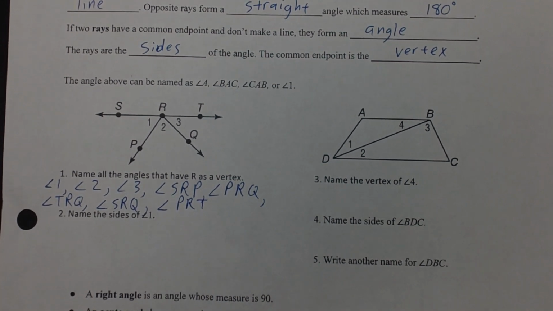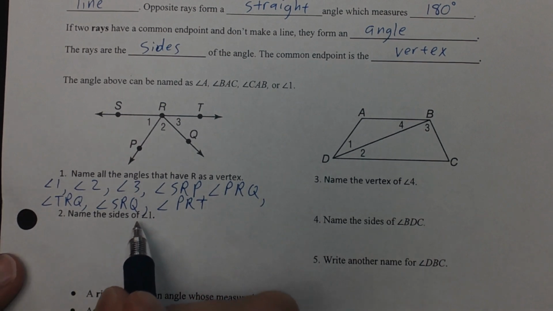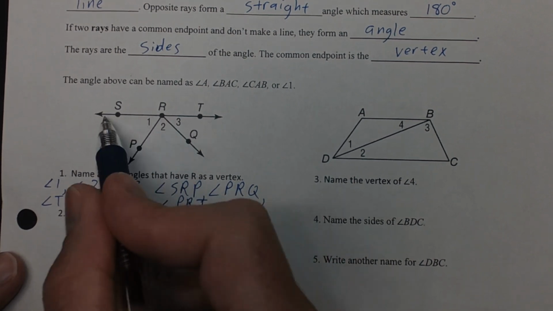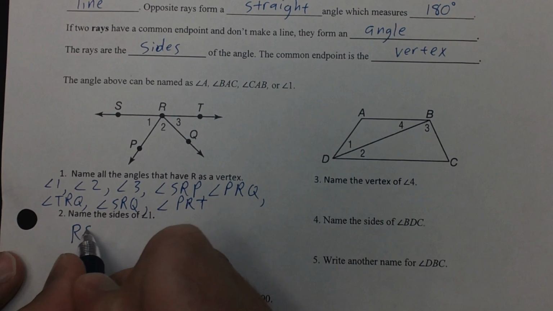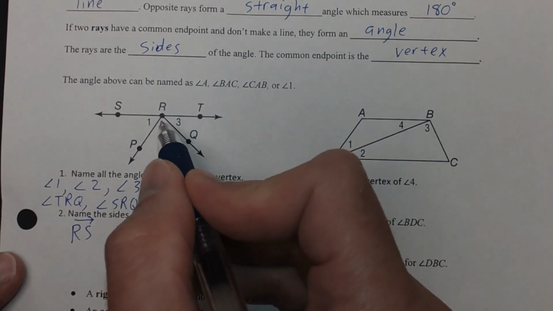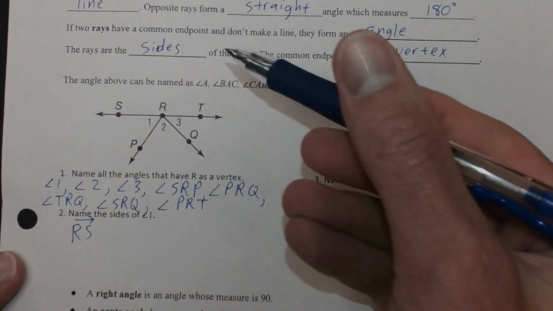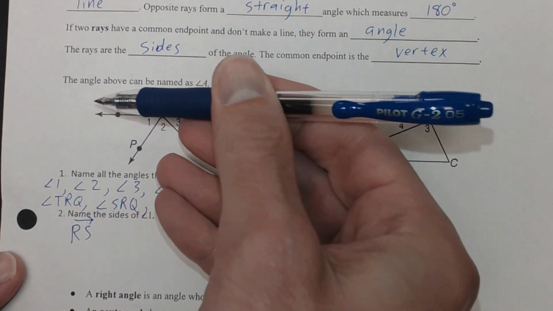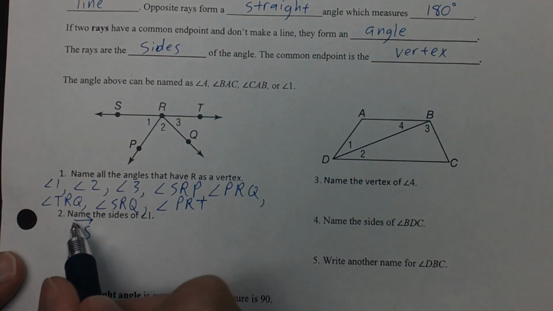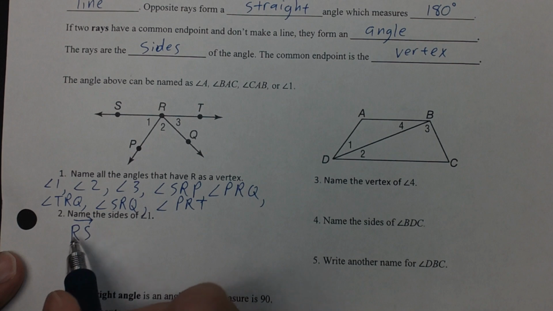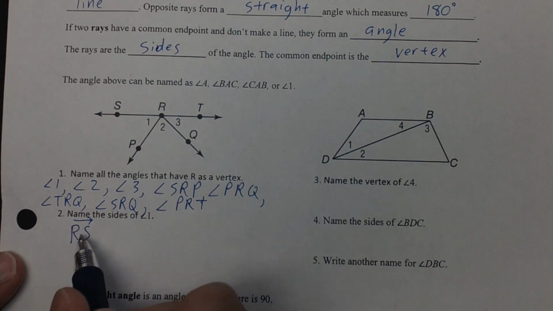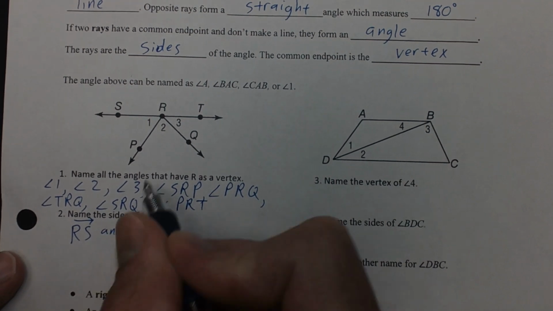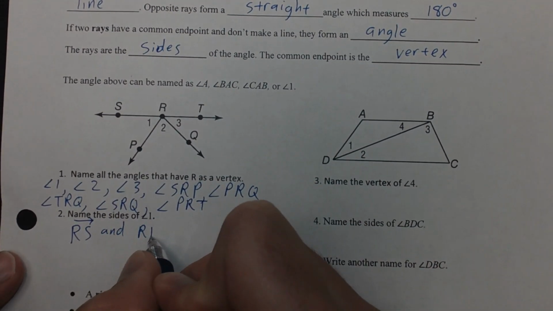Okay, going down to number 2, name the sides of angle 1. Well, the sides are formed by different rays. One of the rays is going to be ray RS. And notice, even though S is on the left side here, S is the side that continues indefinitely. So we always draw the ray symbol going from left to right when we write a ray. So we're going to start at R and go. R is the endpoint and S is the side that extends. So ray RS. And the other side of angle 1 was ray RP.